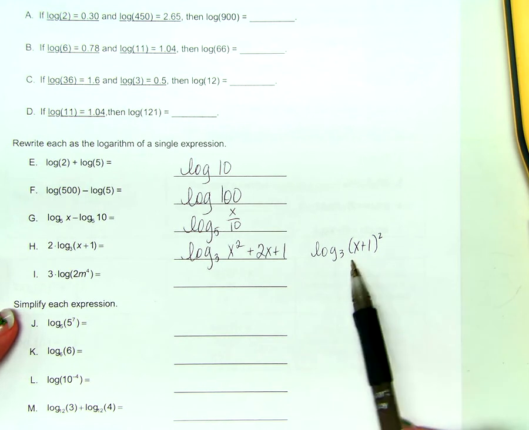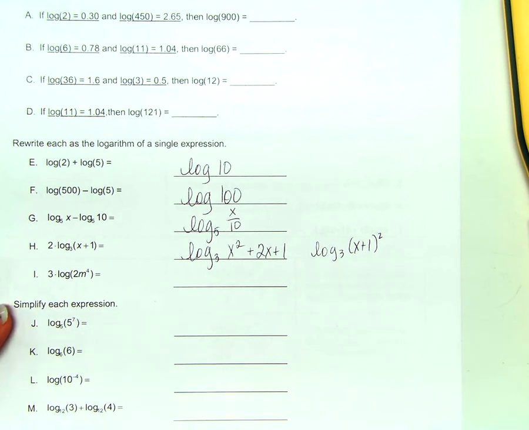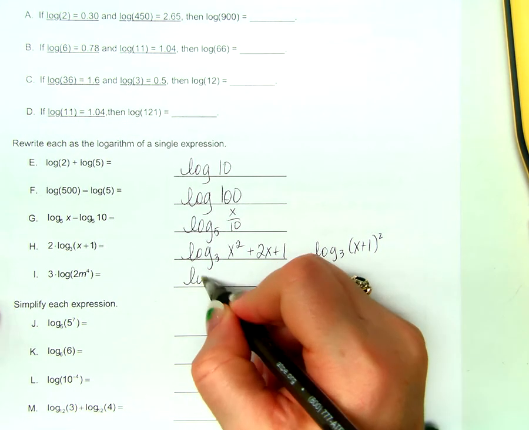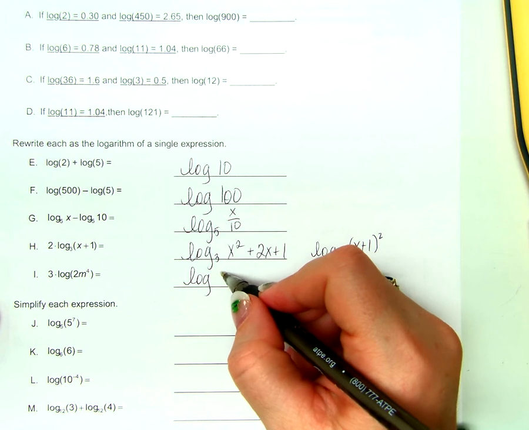If we're trying to solve for x, you got to go ahead and go here. Unless there's something over here on this side. We'll talk about that, I promise. Okay? All right, what about I? So close, Lucas.